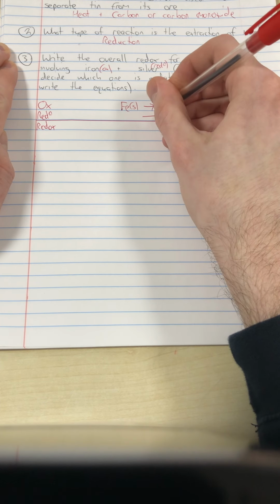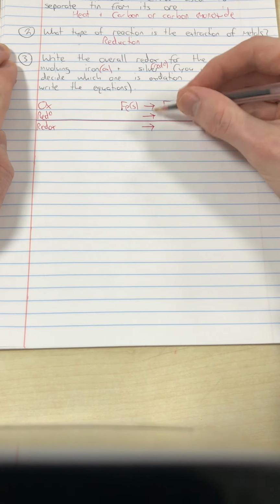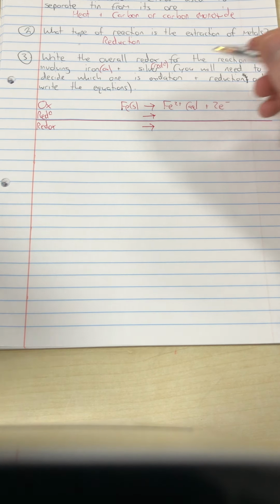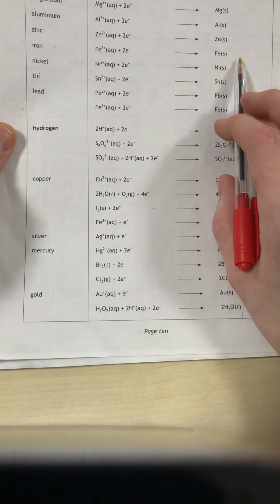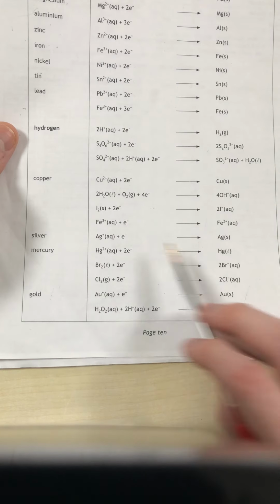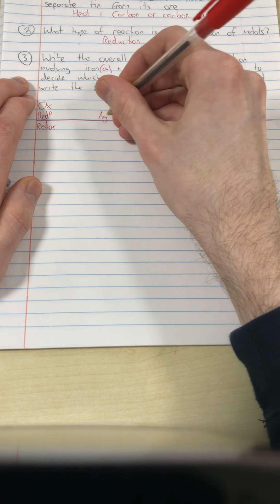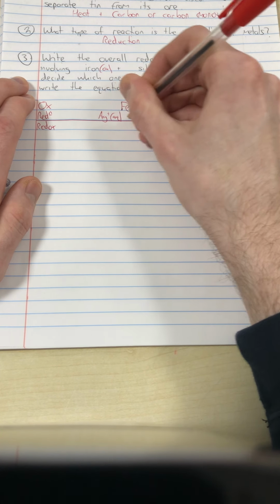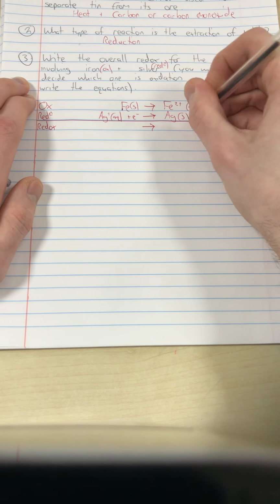And remember, very important, get your arrows directly underneath each other. And then the reduction, silver, we just write it as it is. So that's Ag+ aqueous plus an electron goes to Ag solid.